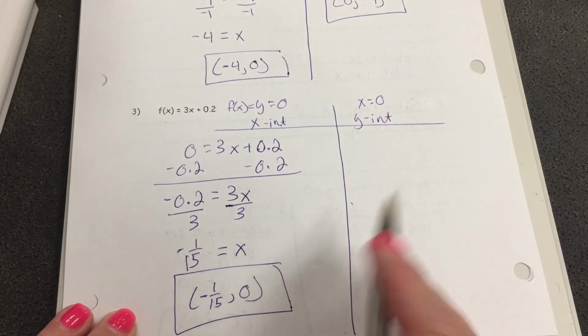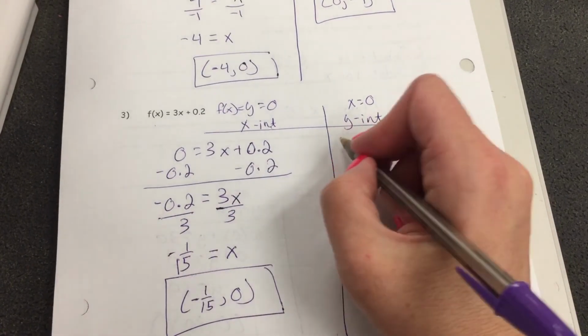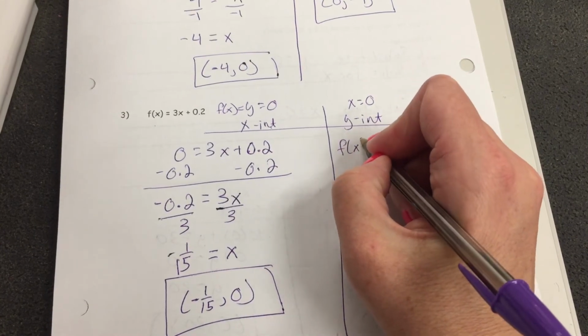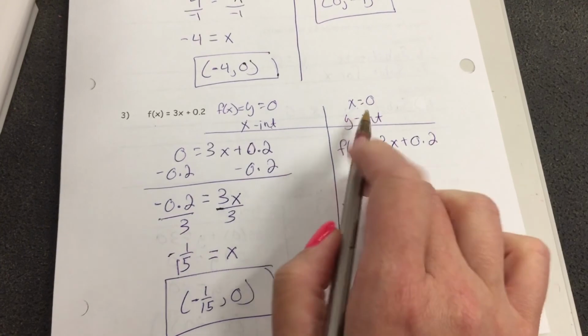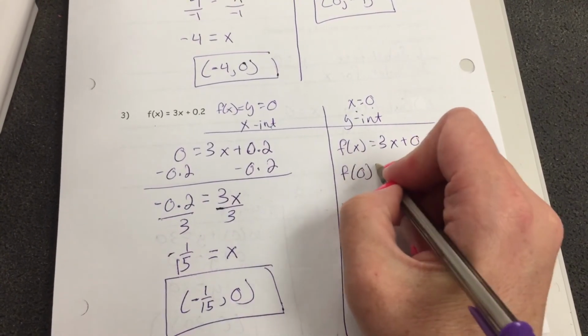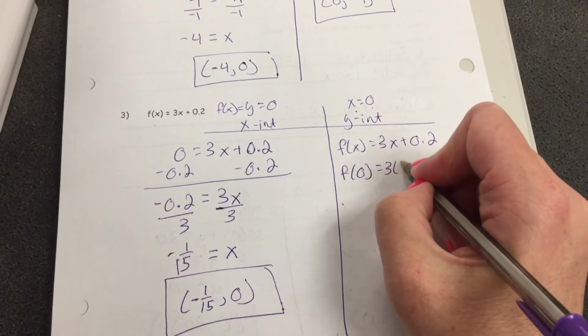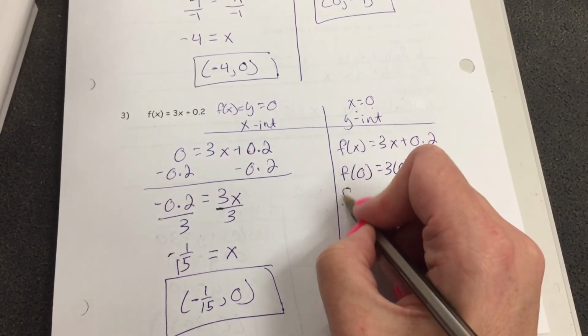Now, x equals 0. What this is saying is now you have f of x equals 3x plus 0.2, and it says make x 0. So you have f of 0 equals 3 times 0 plus 0.2.